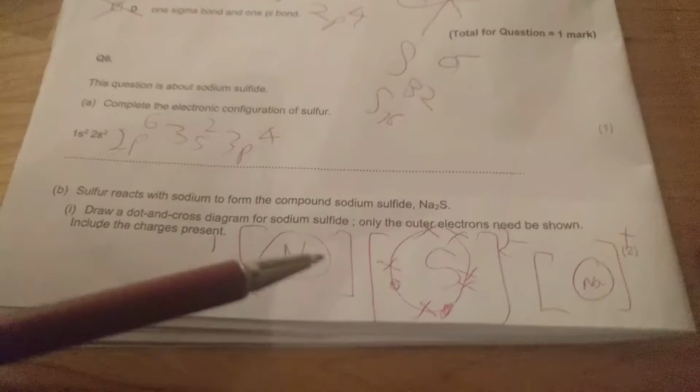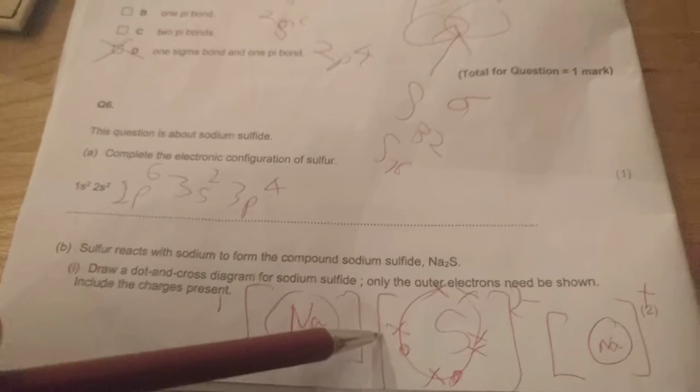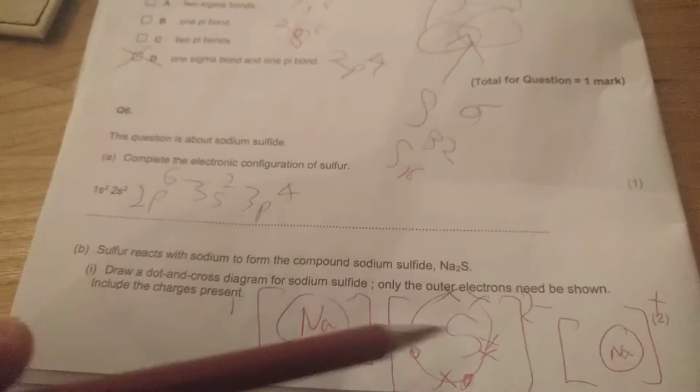And the next question is asking you to draw the dot cross diagram of sodium sulfide. So first thing, you need to recognise that the formula of sodium sulfide is Na2S. Second thing, you need to know that the sulfur has gained 2 electrons to form its 2- ion. So that was your first mark.